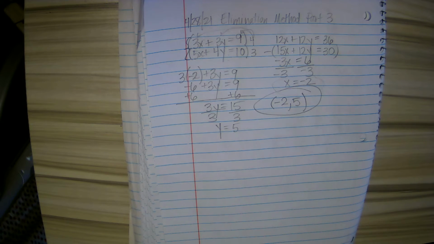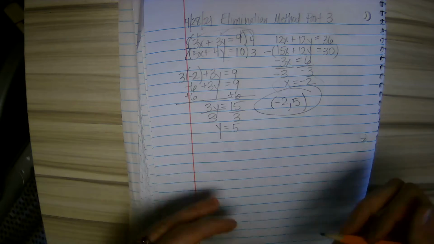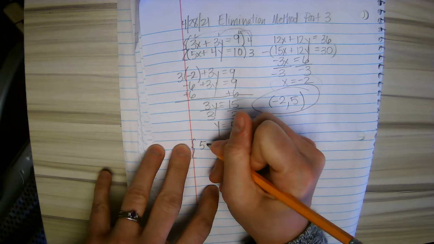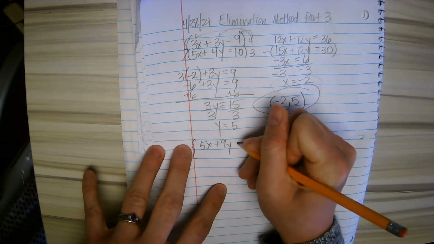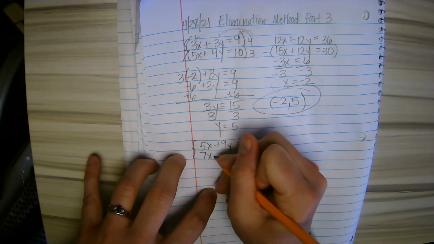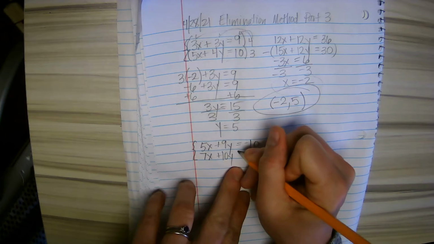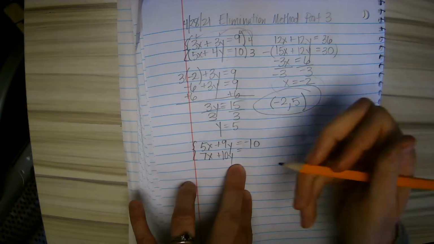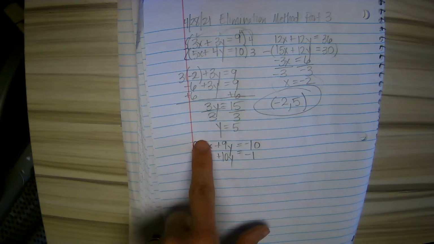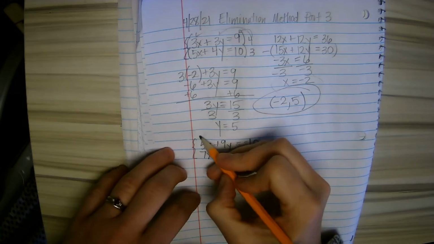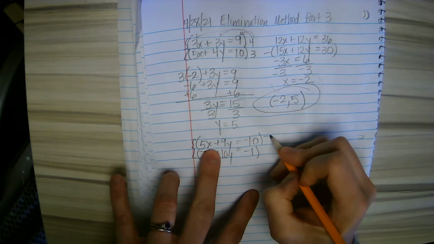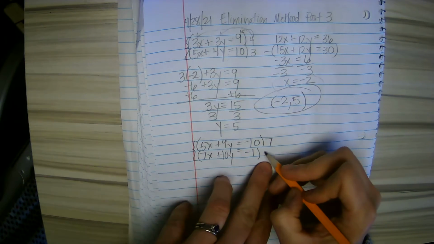Okay, see how that required an additional step than we were doing yesterday, right? We tried to add on a step-by-step basis. So 5x plus 9y equals negative 10 for your first equation, and 7x plus 10y equals negative 1. So I have a 5 and a 7 or a 9 and a 10. So I'm going to take my smaller numbers, and in order to get them to be a common multiple, I have to multiply them by each other. So I have to multiply the 5 by the 7 and the 7 by the 5.